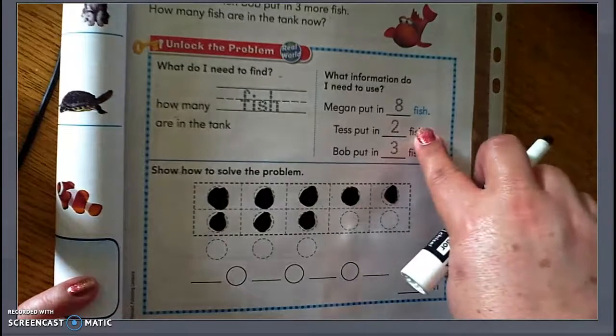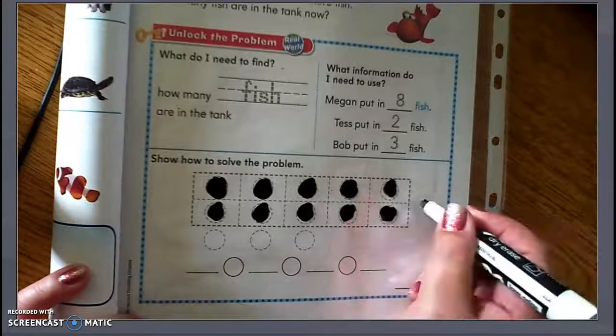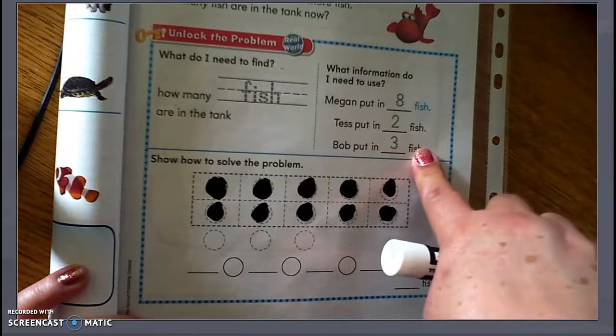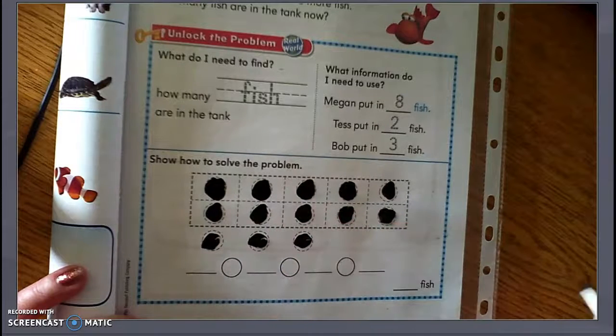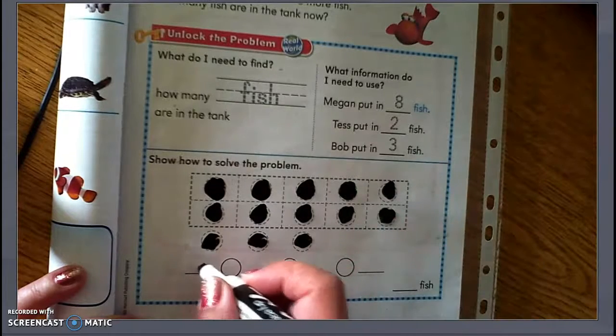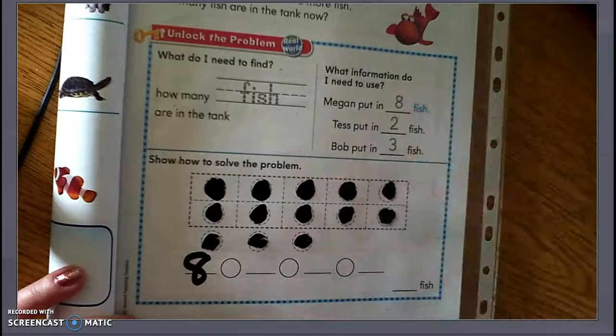Now I have 2 more. 1, 2. Oh, look, I filled in a 10 frame. Now I have 3 more fish because Bob put in 3. So I have 1, 2, 3. So now I want to write my number sentence. So my number sentence goes, it says 8, because we're not subtracting here, we're trying to add them all together. We want to know how many are in the fish tank.